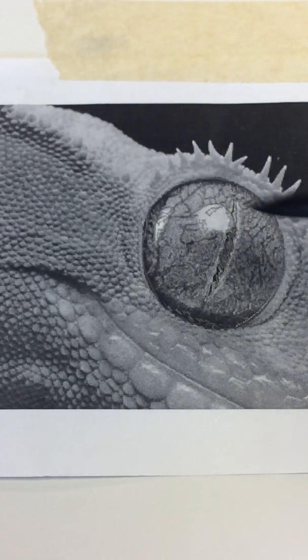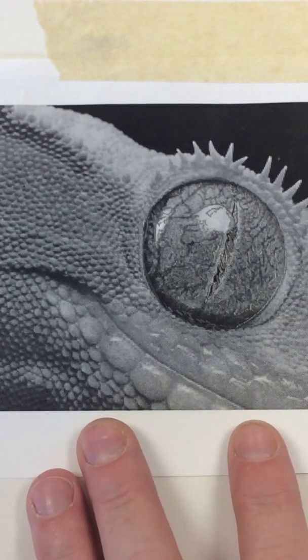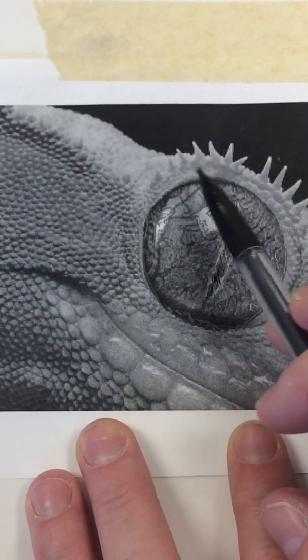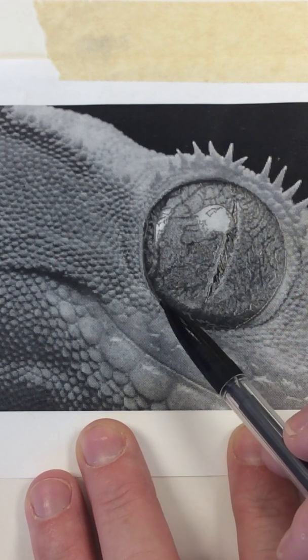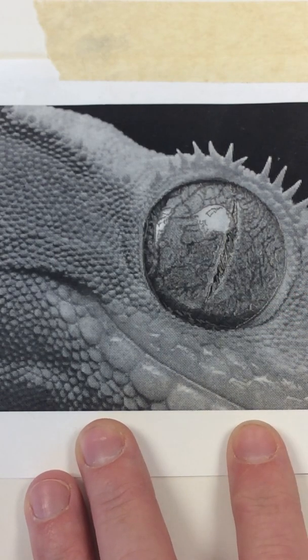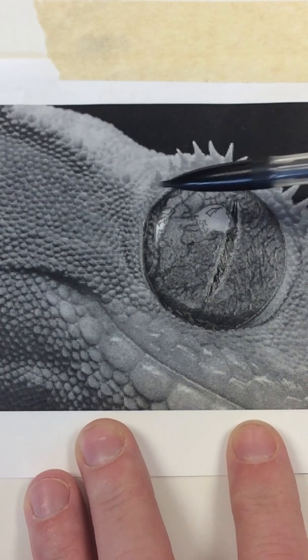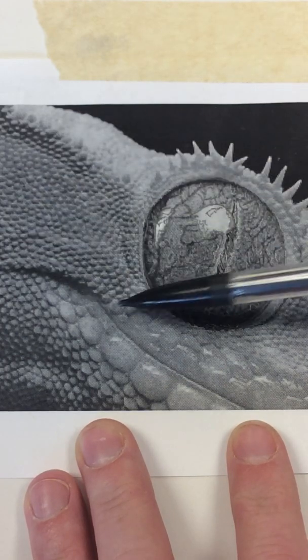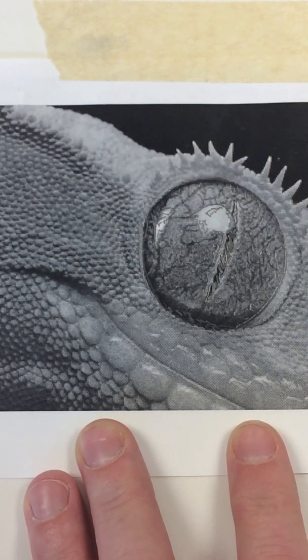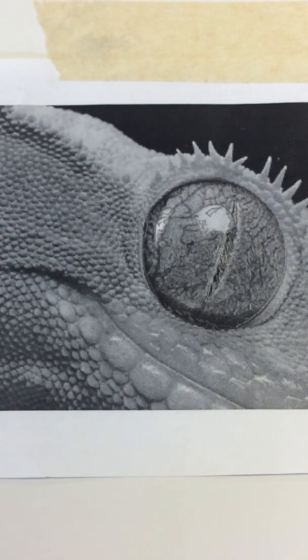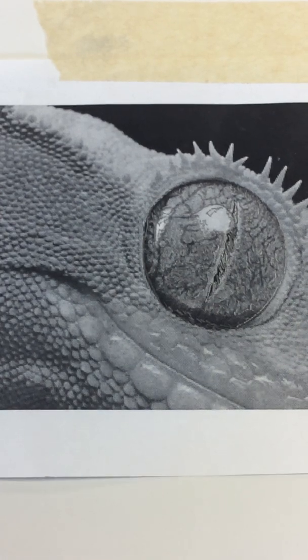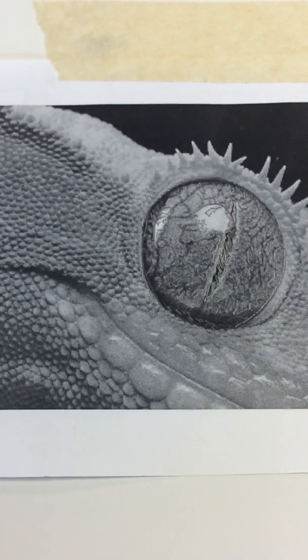All right, so yesterday we outlined many different details in the eye of your animal. Today I'm going to be working on the scales, or what you would call the skin of this lizard. So what you can see in this skin right here is lots of bumps. So in order for your picture to show those bumps, you're going to basically outline each of them.